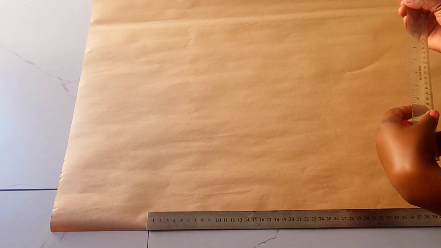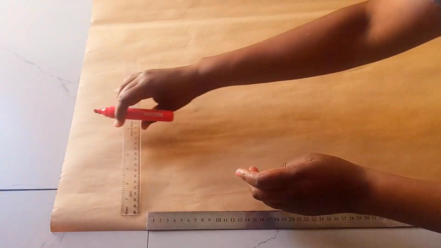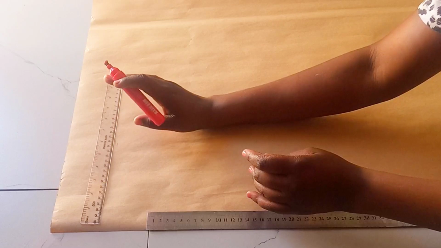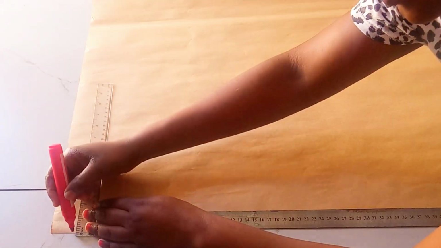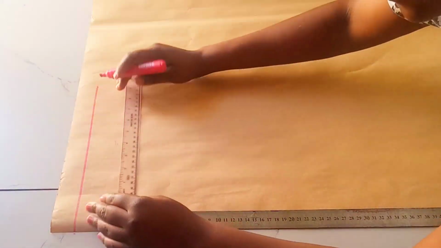Hello guys, welcome back. Today's tutorial is going to be about the formulas and calculations used in sewing. So without wasting time, we're going to get straight into doing just that.